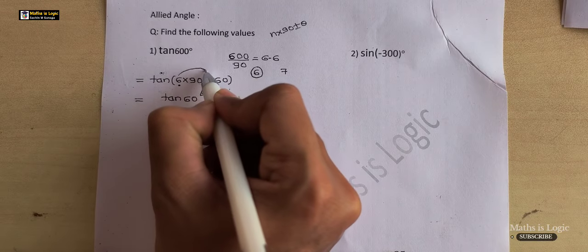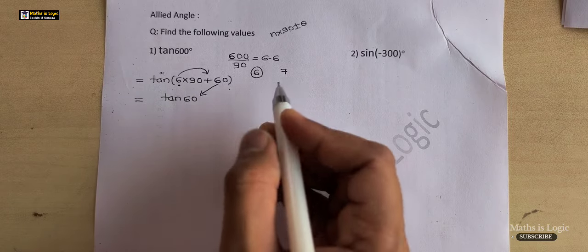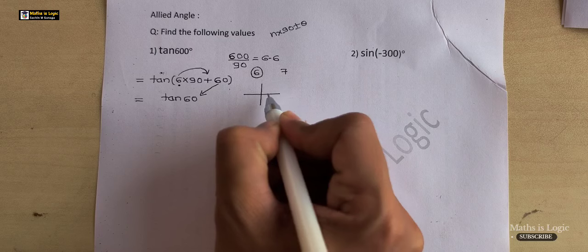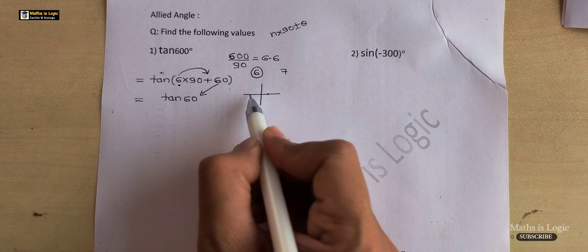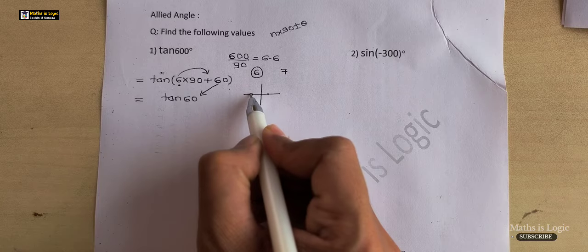Next, rotate 6 plus. Check in which quadrant 6 plus lies. How to check that? First draw the plus sign. Start here at 0 degree: 0, 1, 2, 3, 4, 5, 6. Here 6 comes.